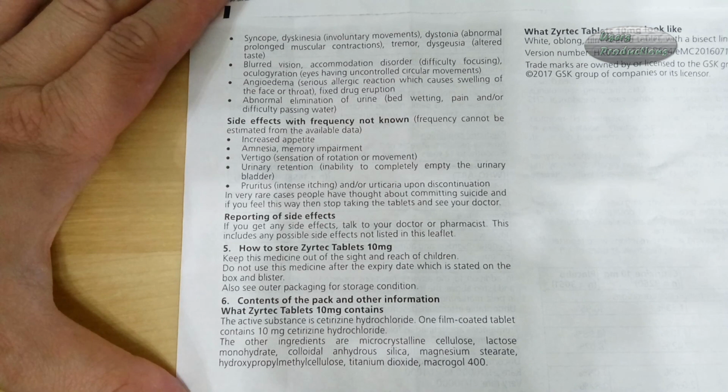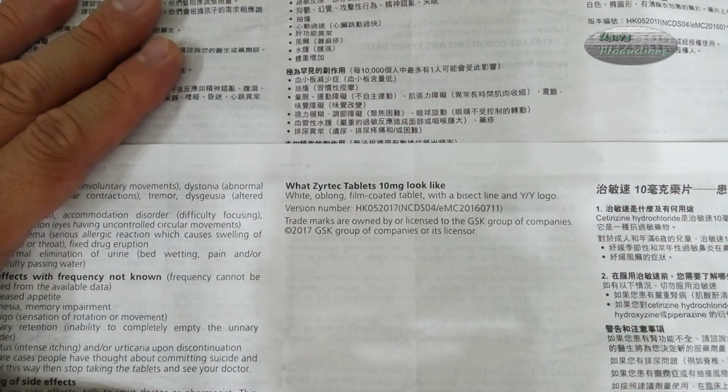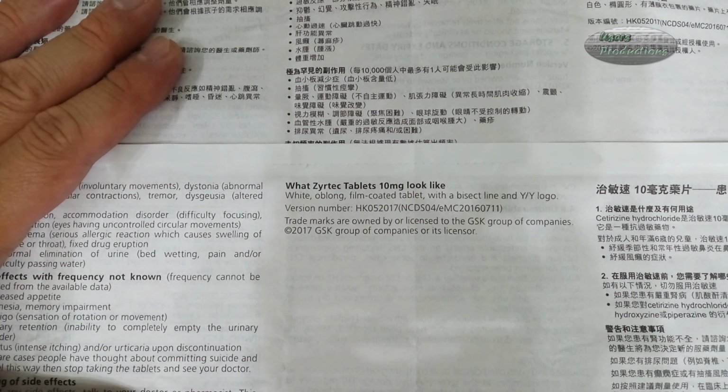The other ingredients are microcrystalline cellulose, lactose monohydrate, colloidal anhydrous silica, magnesium stearate, hydroxypropylmethylcellulose, titanium dioxide, macrogol 400. What Zyrtec tablets 10 mg look like. White, oblong, film-coated tablet, with a bisect line and YY logo. Version number, HK052017, NCDS 04/EMC 20160711. Trademarks are owned by or licensed to the GSK Group of Companies. Copyright 2017 GSK Group of Companies or its licensor.